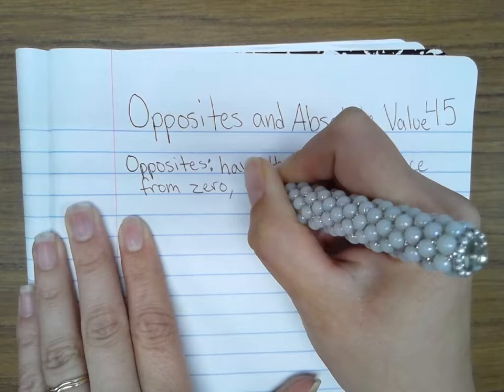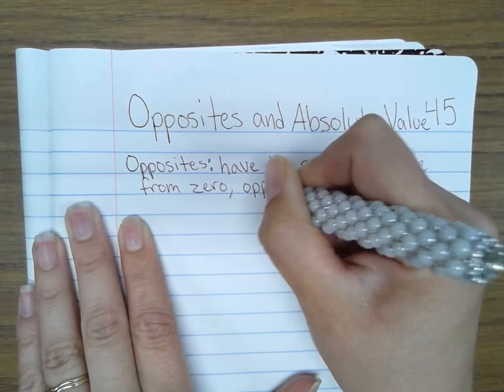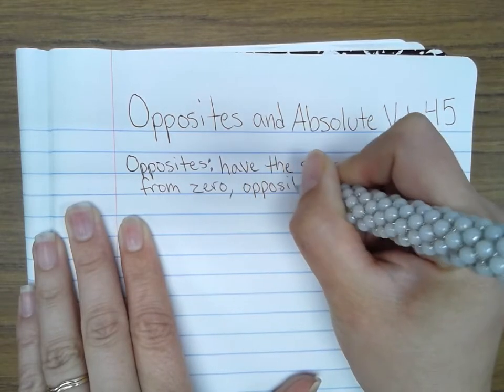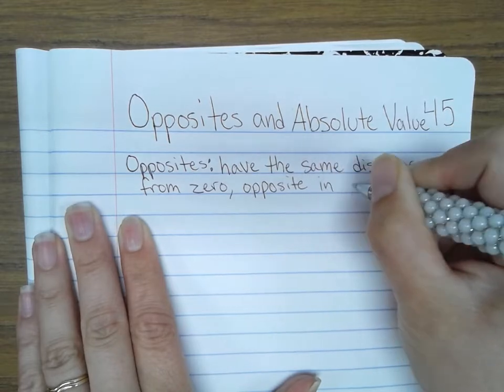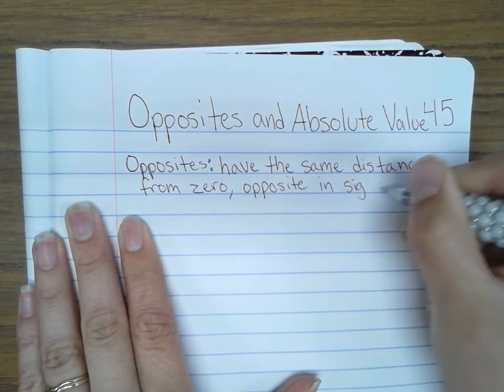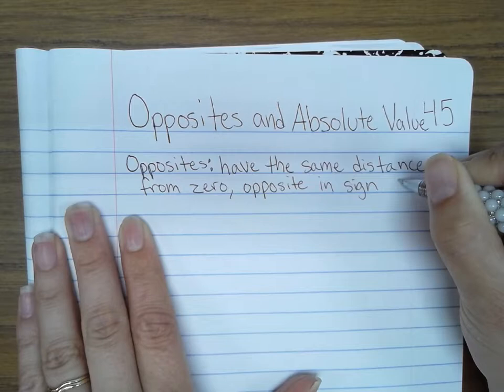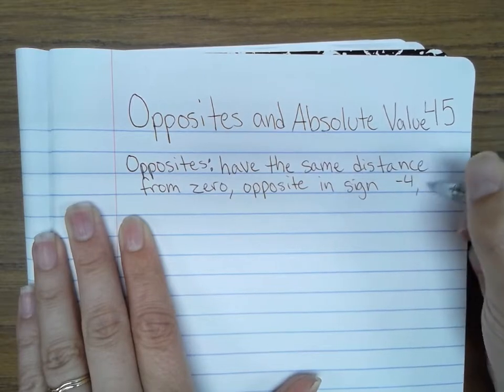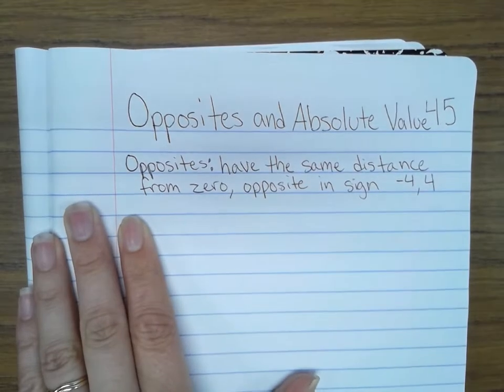They are also opposite in sign, meaning positive or negative. So -4 and +4 would be examples of opposites.